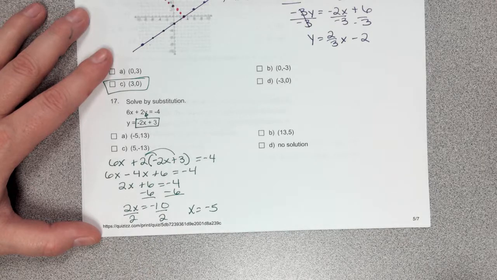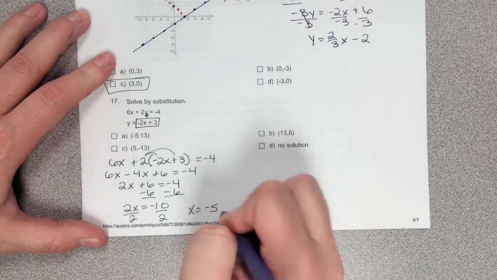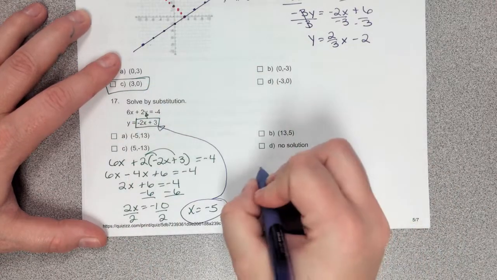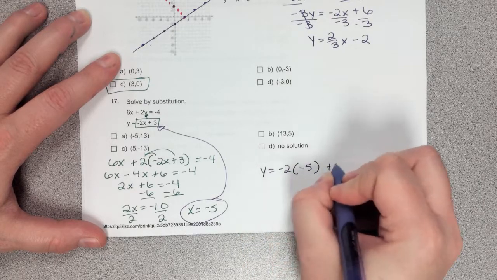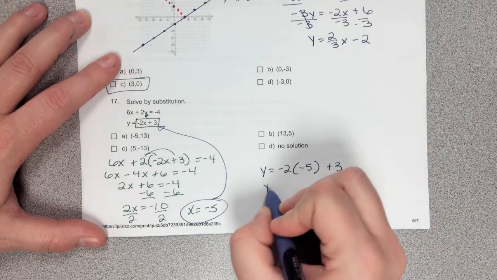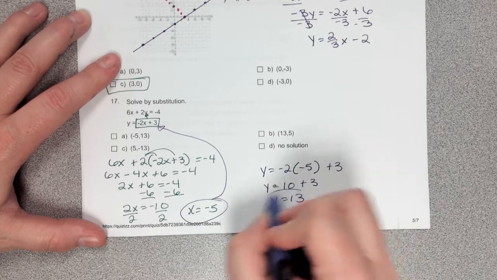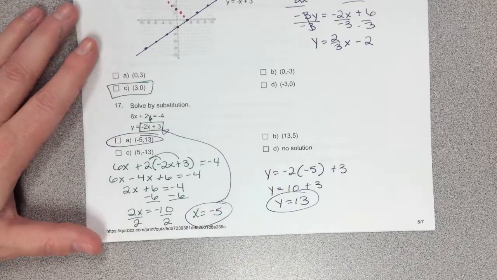Well, that's great. But now I need to plug it in to find my y. And remember, it goes back into the box. Y equals negative 2 times negative 5 plus 3. Negative 2 times negative 5 is 10 plus 3. 10 plus 3 is 13. So my ordered pair is negative 5, 13. Answer A.